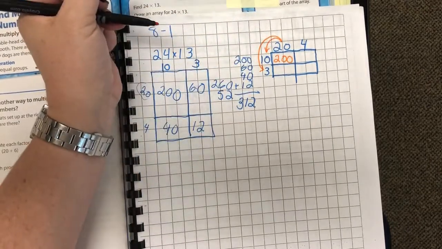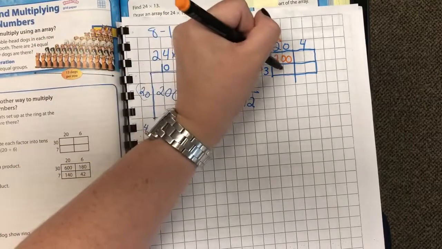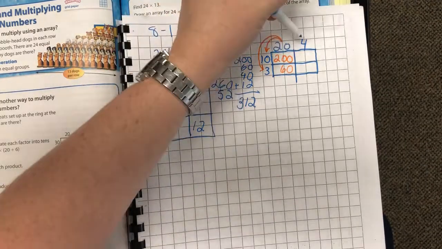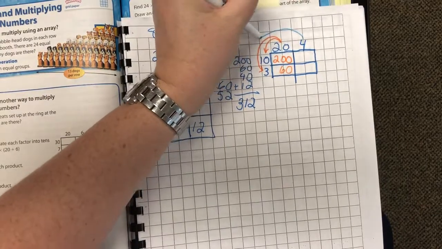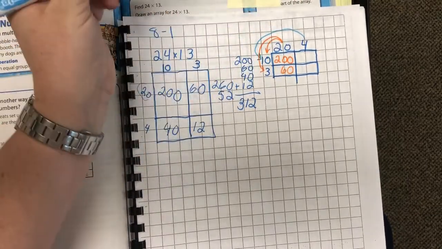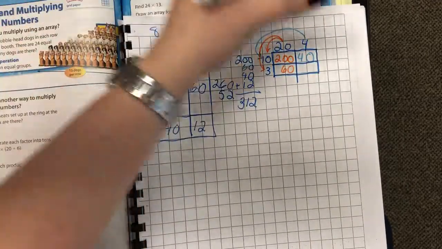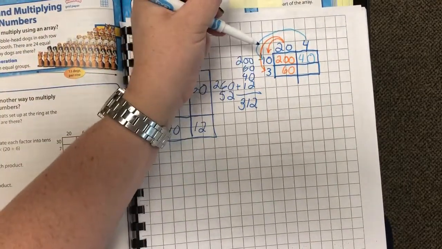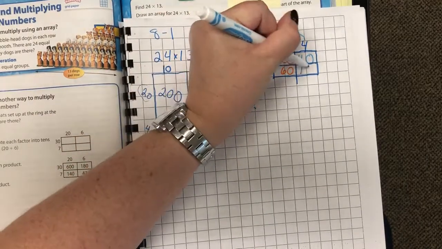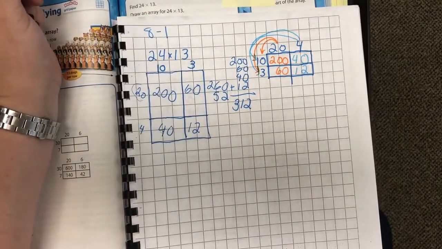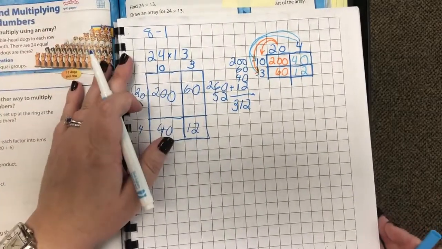Now I do 20 times 3. 60. Okay? So there's my first part. Now I need to do the next part. Now I'm going to do 4 times 10, and then I'm going to do 4 times 3, 12. Okay, so each one is getting a turn. Now I add them up.